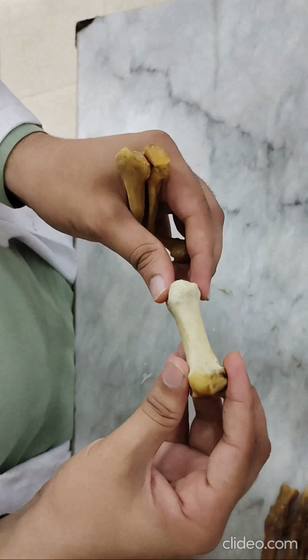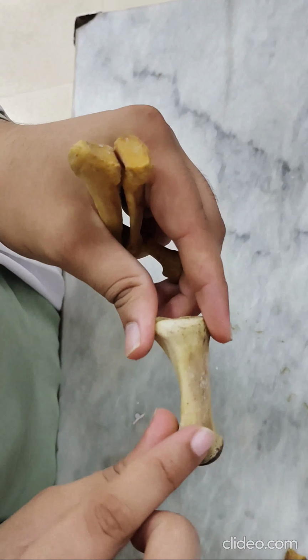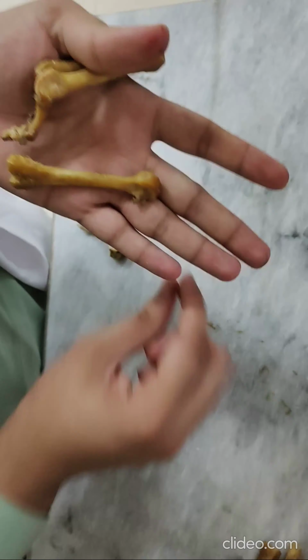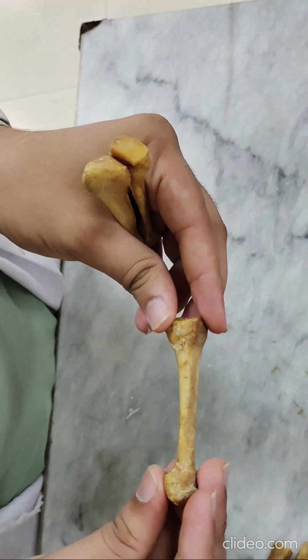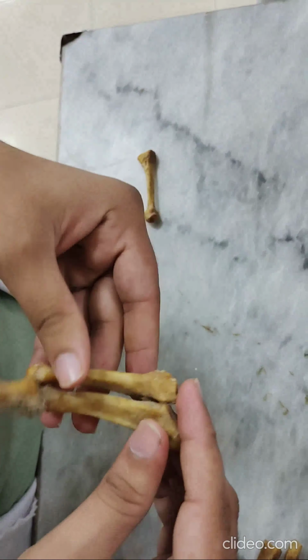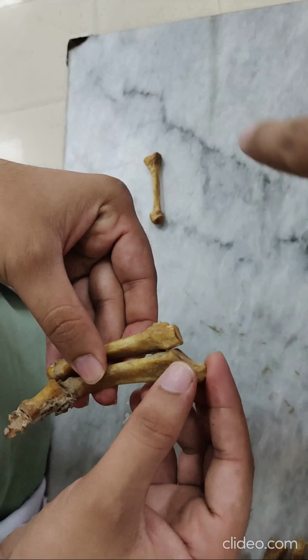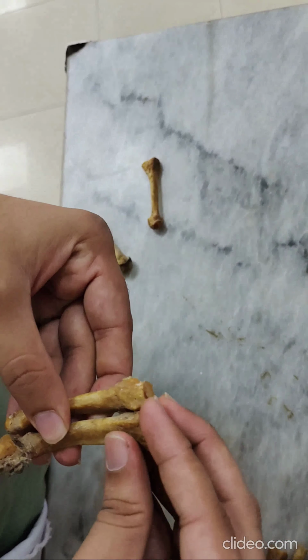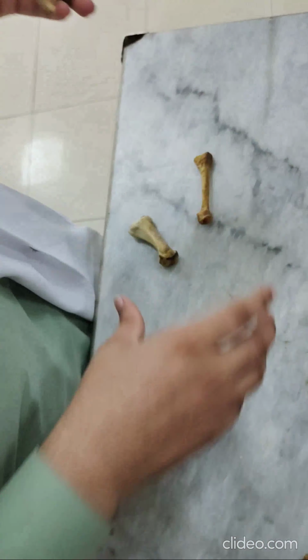First of all, this is the thickest, and this is the first metatarsal. This is the longest one, therefore it is the second metatarsal, and I have made the fourth and the fifth there, and this contains a tuberosity which is of the fifth, therefore it is the fifth metatarsal.